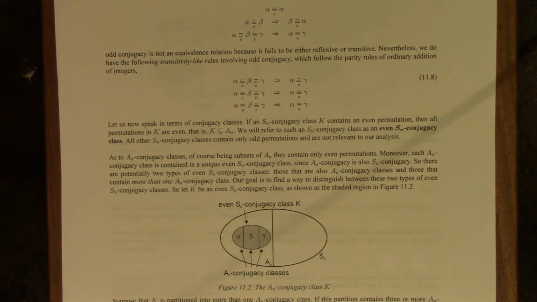All other SN conjugacy classes contain only odd permutations. So they would be called odd SN conjugacy classes, but they're not going to be relevant to our discussion, so we don't need to worry about that.